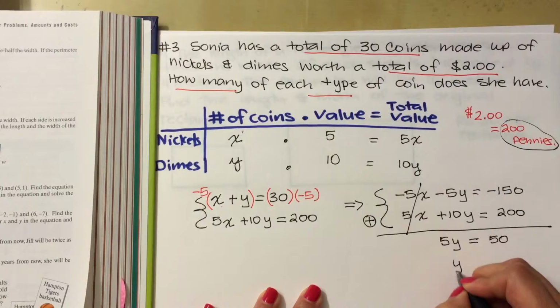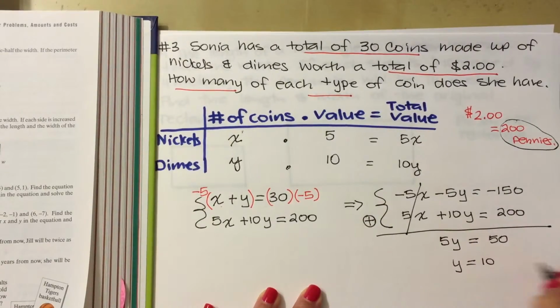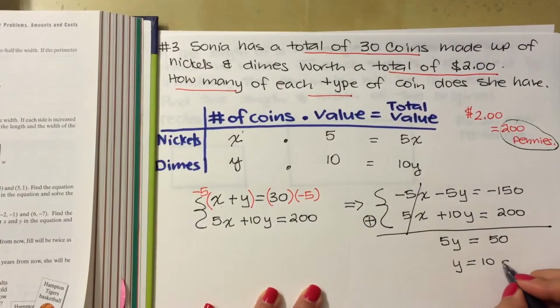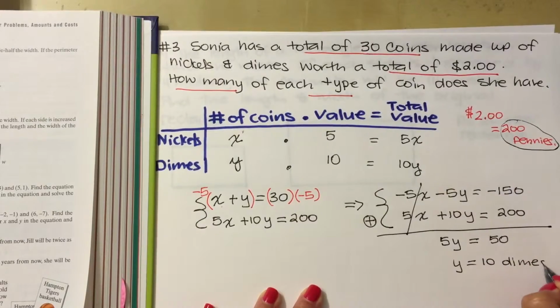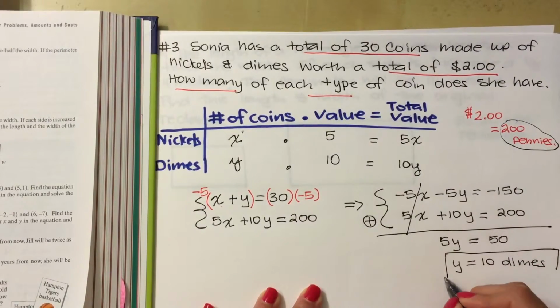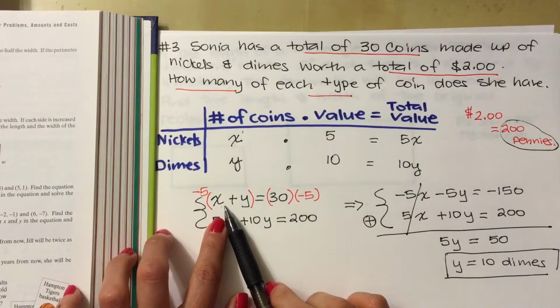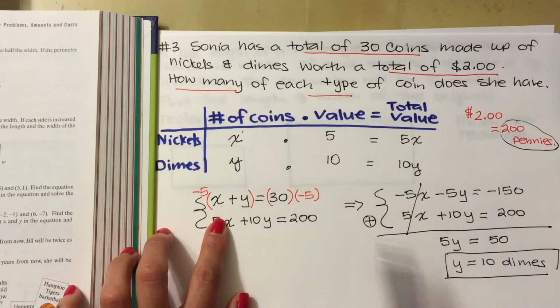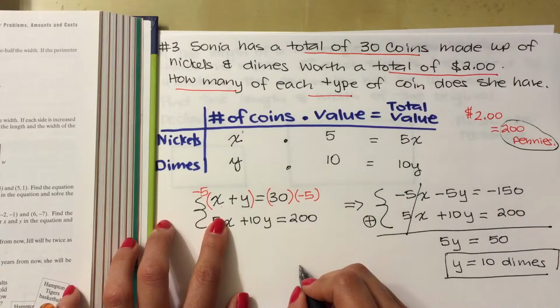Divide by 5. Y comes out to be 10. Okay, y was the number of dimes, so 10 dimes. How many nickels? Go back to your easier equation, x plus y equals 30. Plug in 10. We'll do it right here.